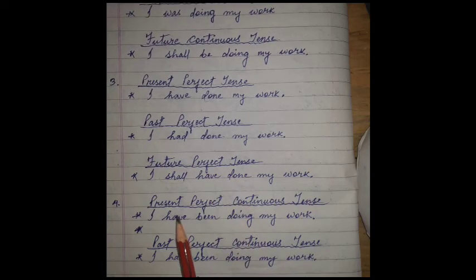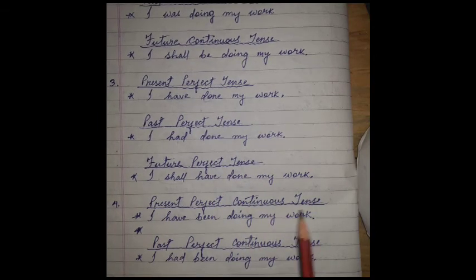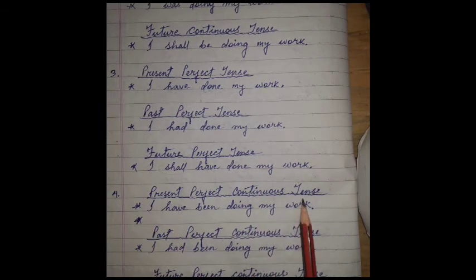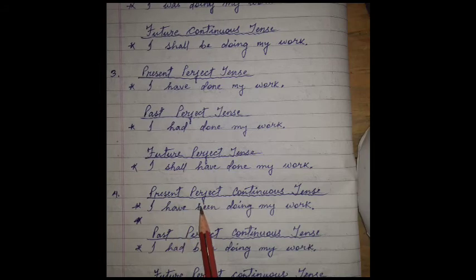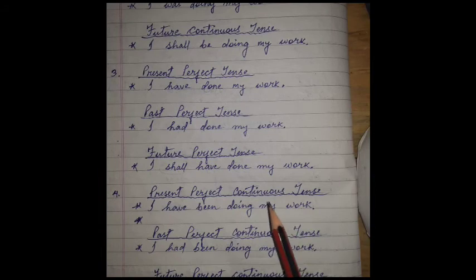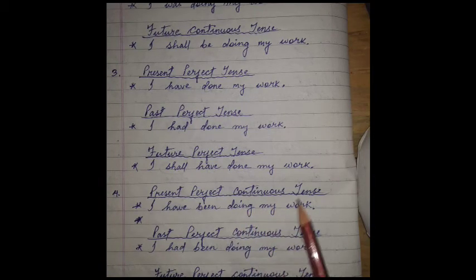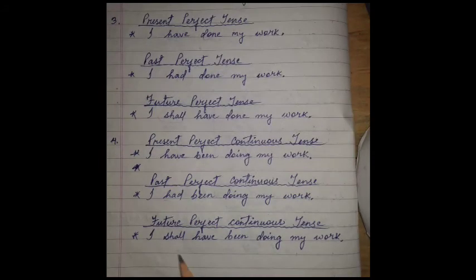And V3, isn't it? And present perfect continuous tense. I have been doing my work. Perfect: have, has, had, and put the word been. Remember that in present perfect continuous tense. And in continuous, doing, ing. Likewise, past perfect continuous tense, I had been doing my work. In future perfect continuous tense, I shall have been doing my work. Here, students, I believe that you are clear.